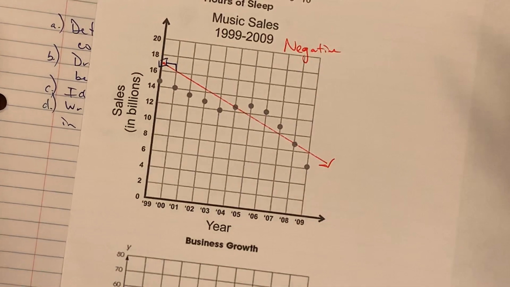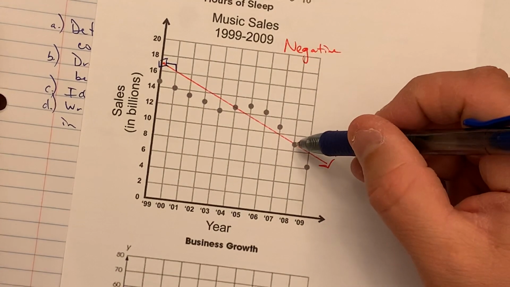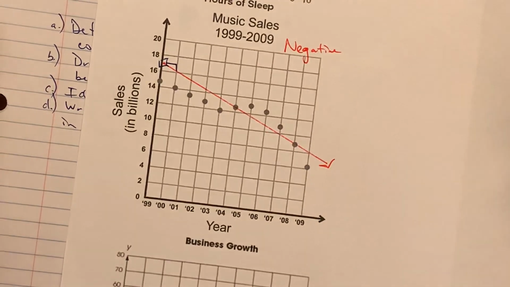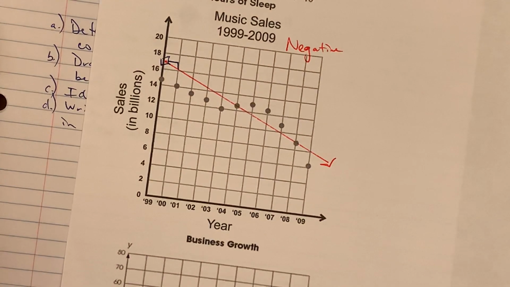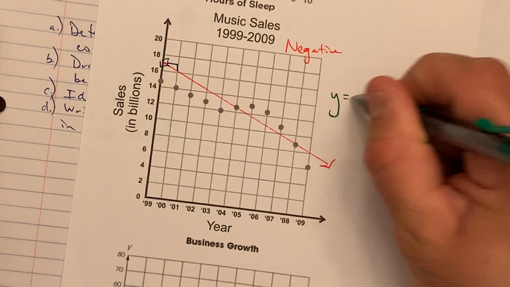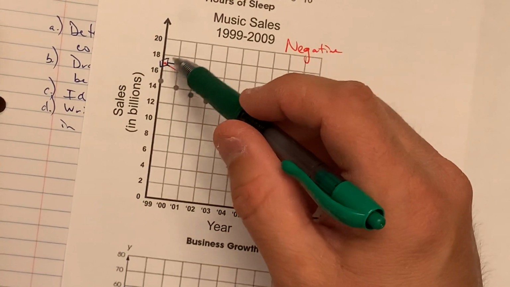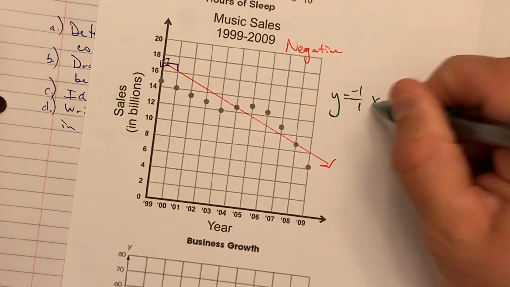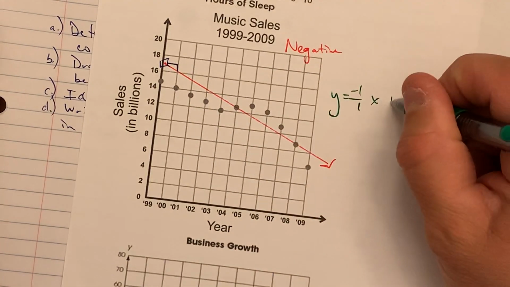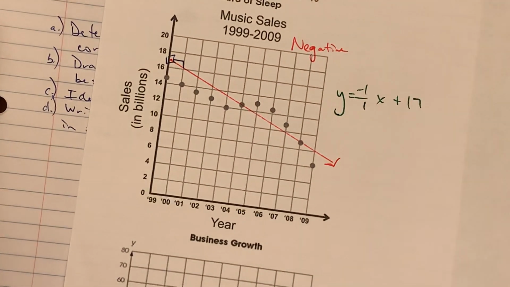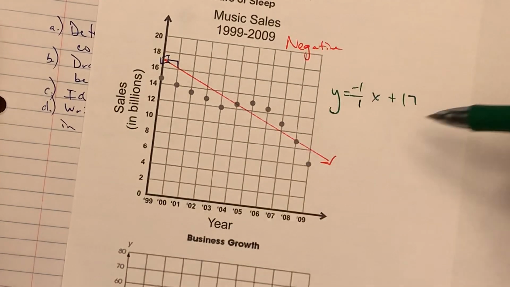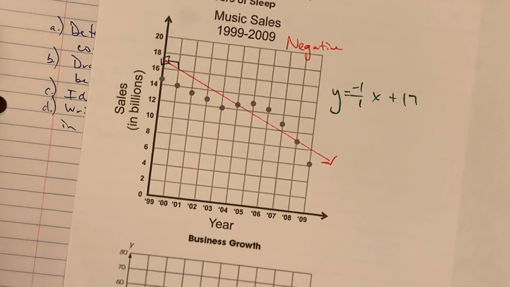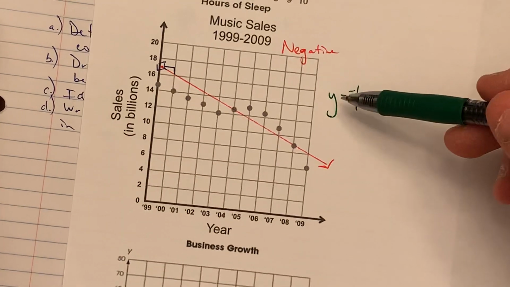All right, if I don't want to use that, I want to use this. It looks like that trend might be good as I look down here, so I can probably apply that everywhere. So my slope is going down 1 and over 1, so it'd be negative 1 over 1x, and my y-intercept is a plus 17. So I can figure out what the music sales would be for a number of years after 1999 using this equation.